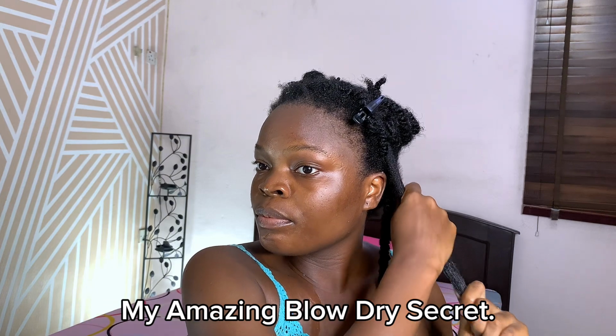Then the next one is My Amazing Blow Dry Secrets. This product can help to cut down on blow drying time, which is often a challenge with low porosity hair. Because your hair tends to not dry fast, using this product can really cut that time.